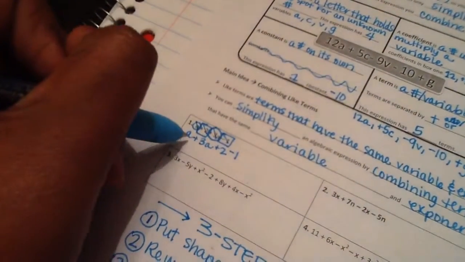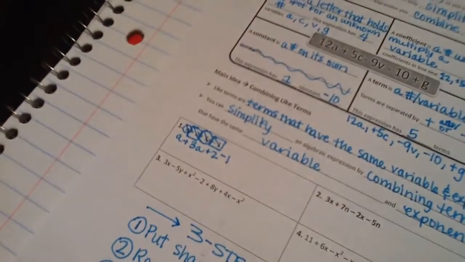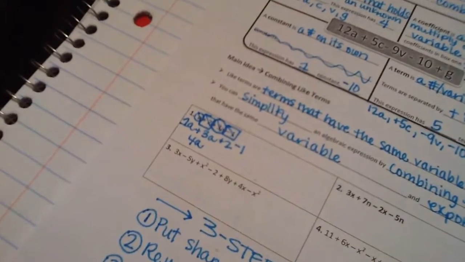So we're going to do A plus 3A. Remember, if it's a letter or variable by itself, it has that imaginary 1 in front because there's only one A. So how much is 3 plus 1? 4. Don't forget your A. So it's 4 A's.